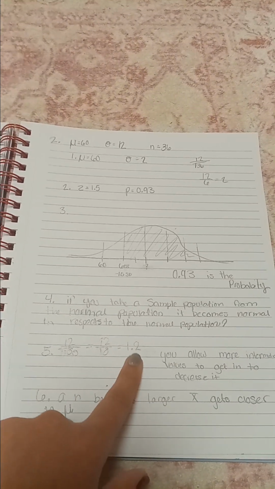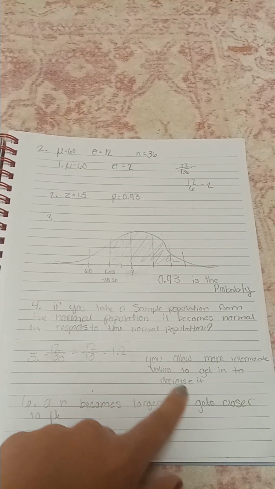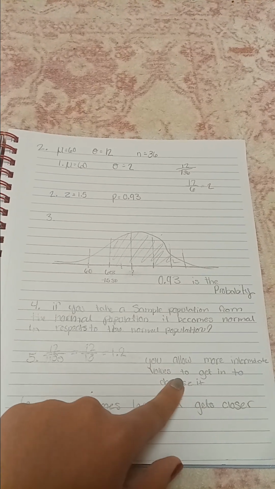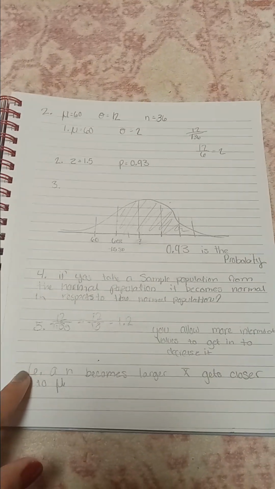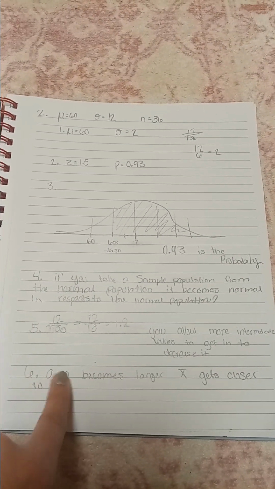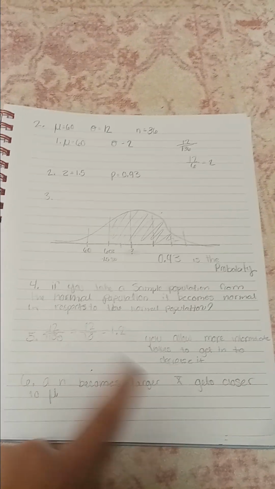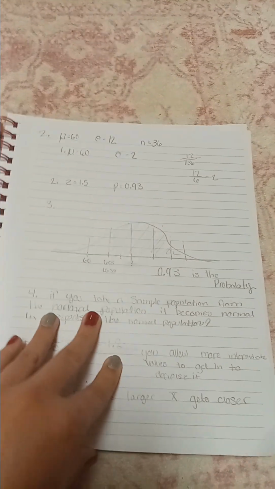For number 5, you have 1.2. You allow more intermediate values to get in to decrease it. And then 6 is, as n becomes larger, the sample mean gets closer to the actual mean.